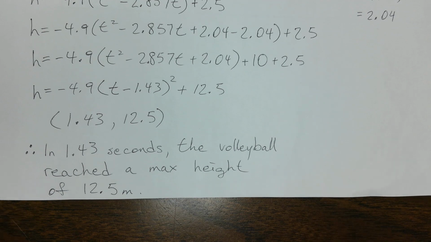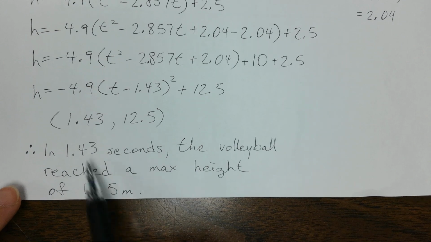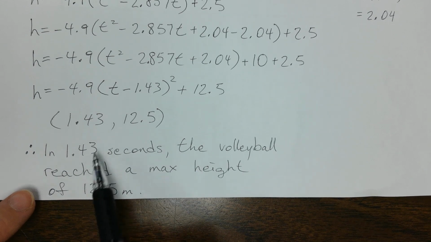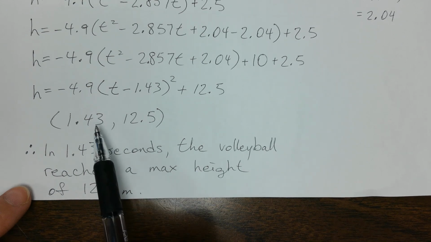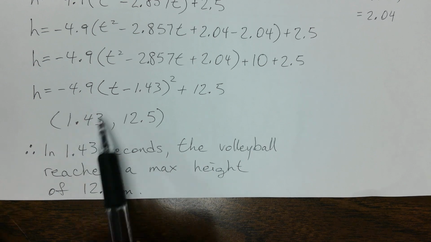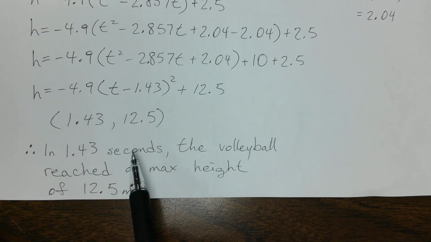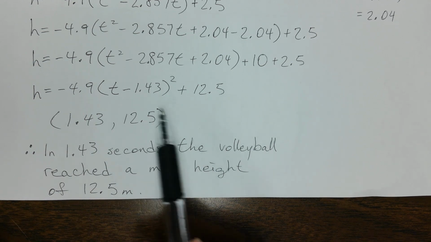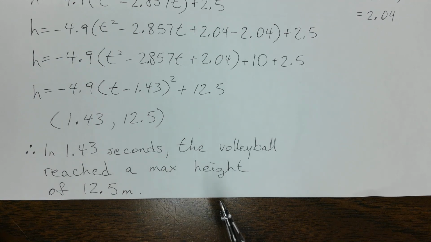So it's great that you guys know how to do completing the square and finding your vertex, but you have to be able to sum it up and say, okay, I found a vertex. What does that mean? What was the purpose of completing the square? It was for you to be able to find a vertex, which that 1.43, the x is represented by time in seconds, and the y was the height in meters.